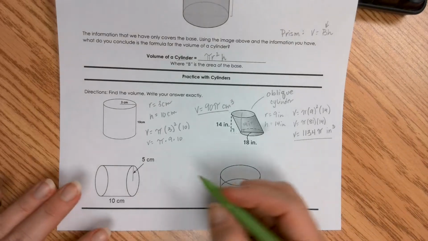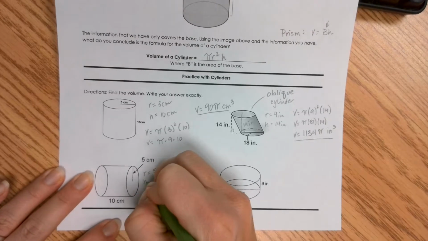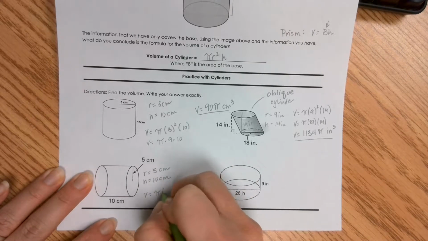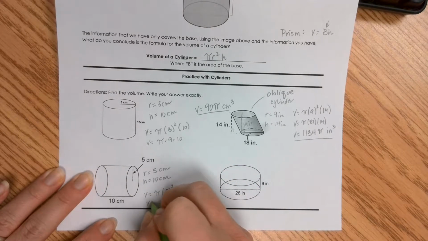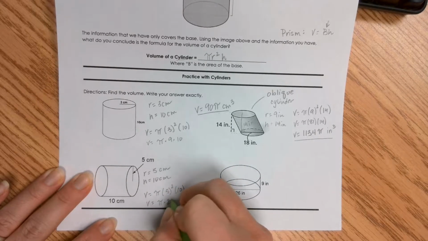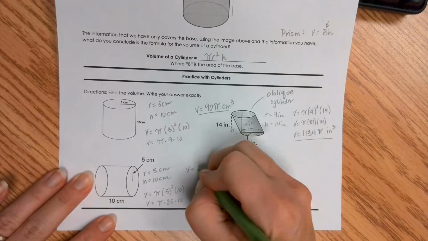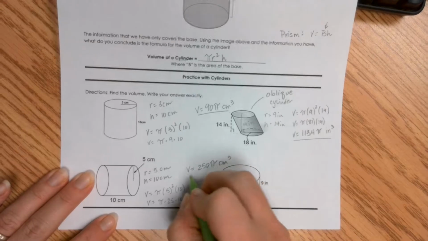So looking at this third one real quick, my radius is 5 centimeters. My height is 10 centimeters. So my volume is pi times 5 squared times 10. So I have pi times 25 times 10. So my volume here is 250 pi centimeters cubed.